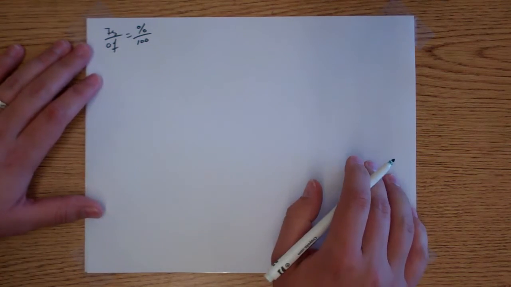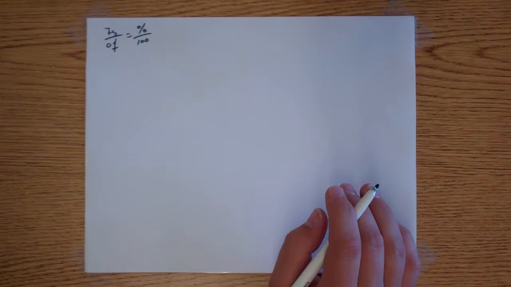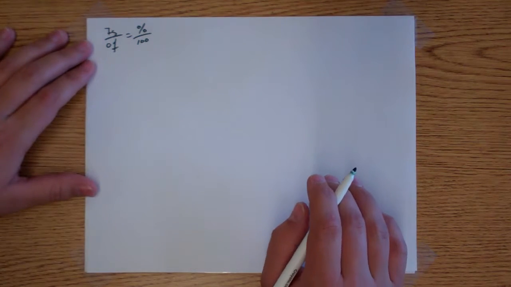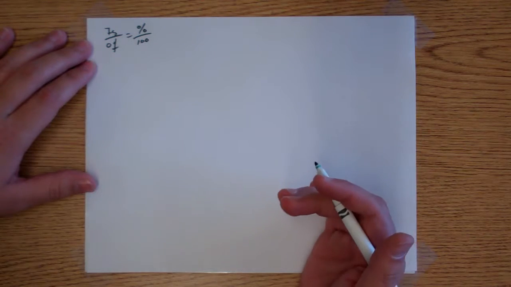Say we want to find the markup of something. For instance, the cost of an item is $45.